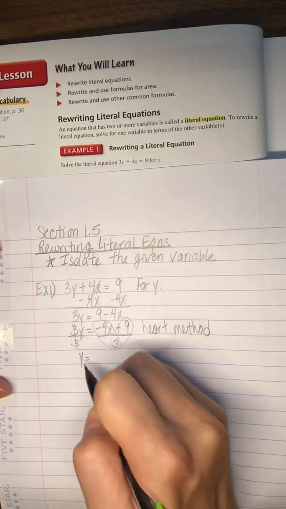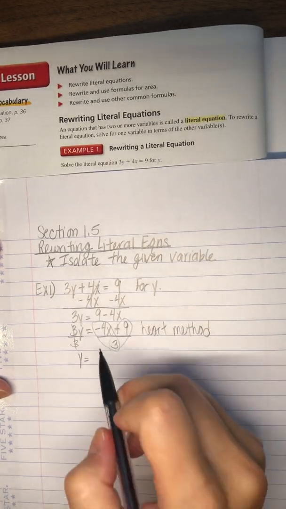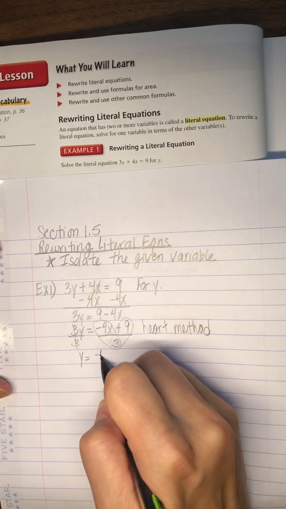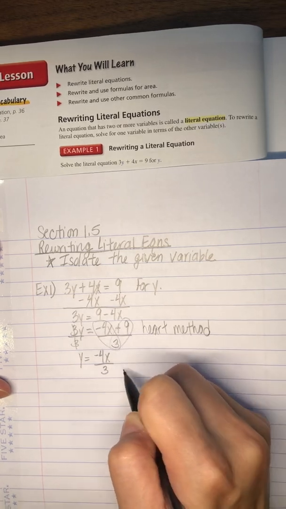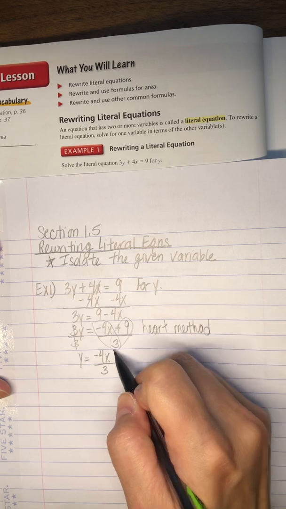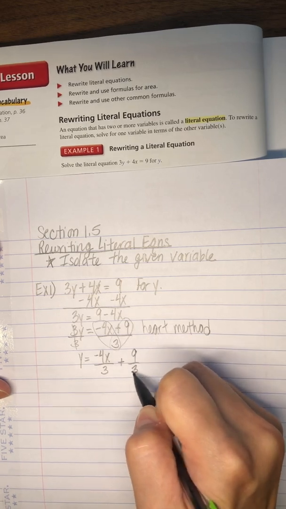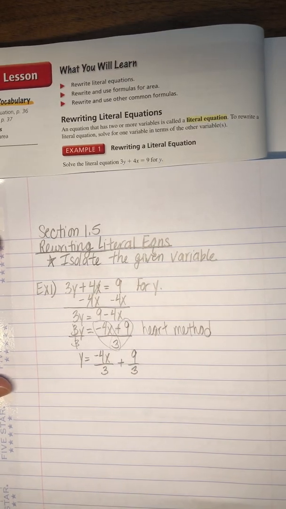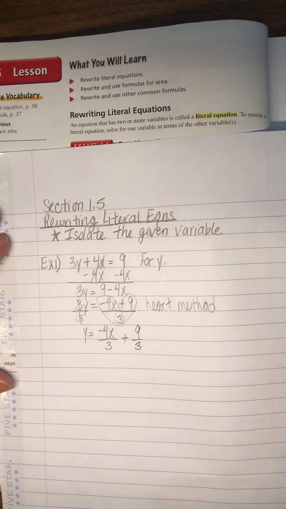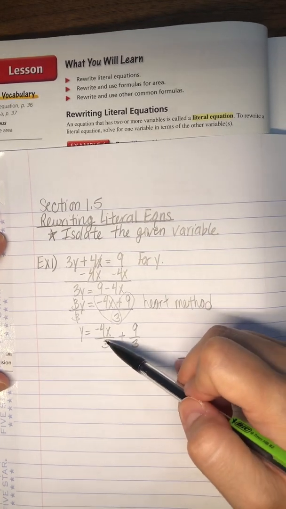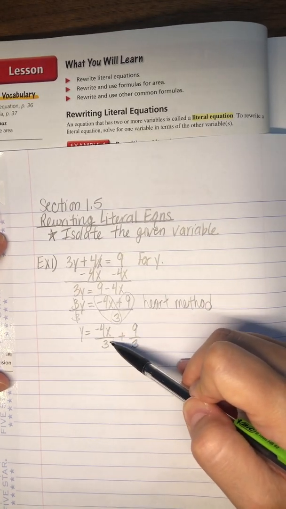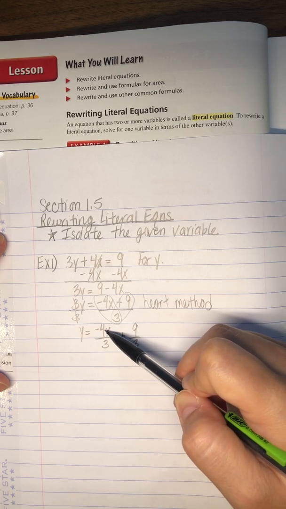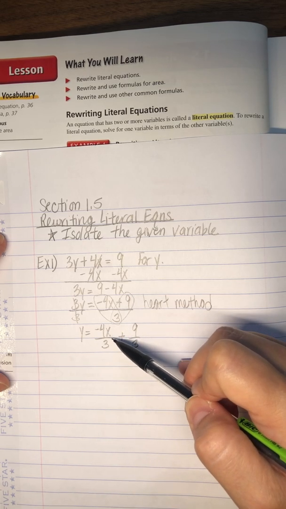So let's write our equation. Y equals, on this first one, it would be negative 4x over 3, plus on the second one, it would be 9 over 3. I want to simplify my answer as much as possible. Whenever we write our answer, we could leave this first term like this, but normally our numbers and our variables are separate.